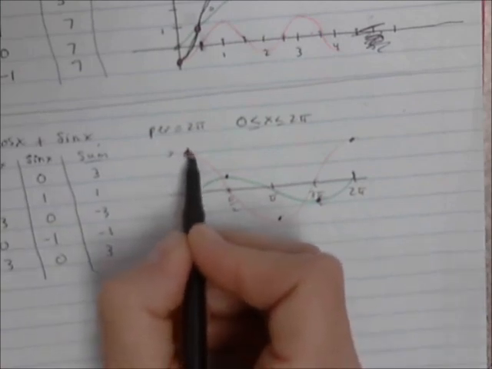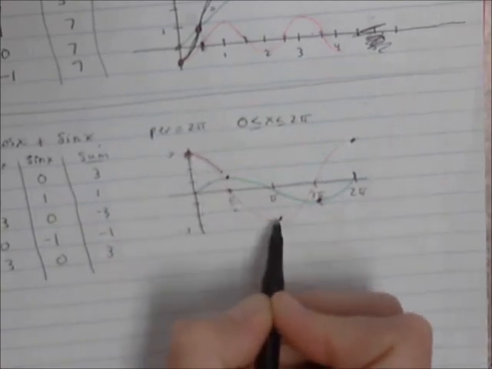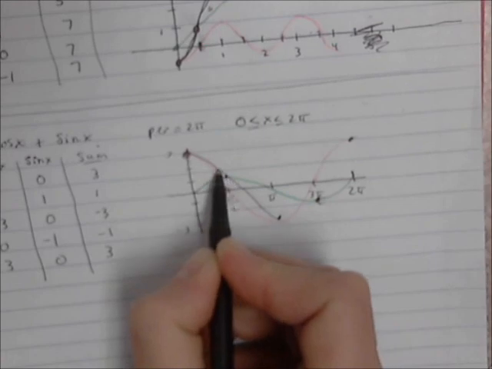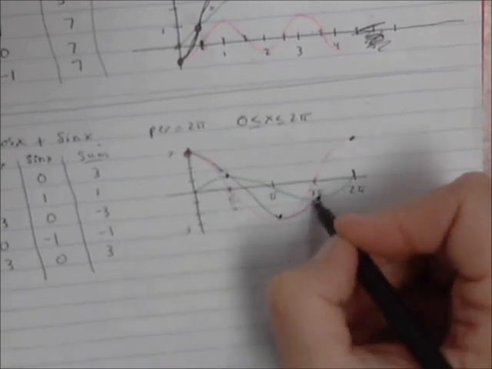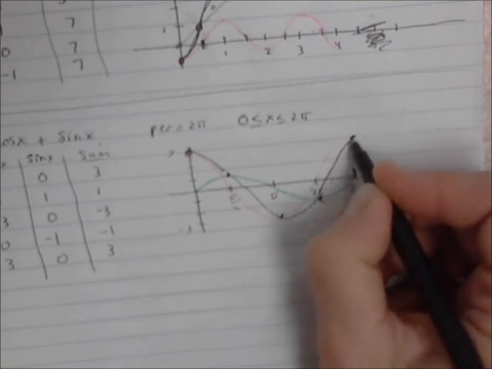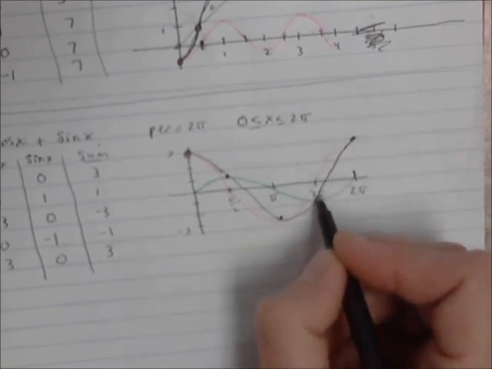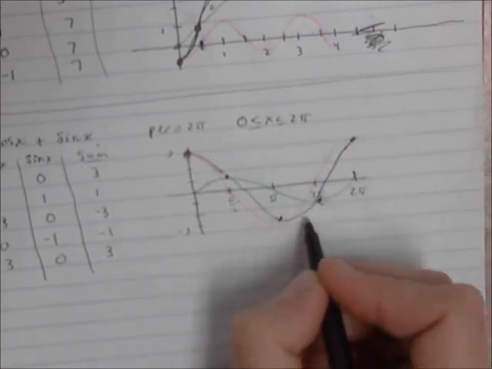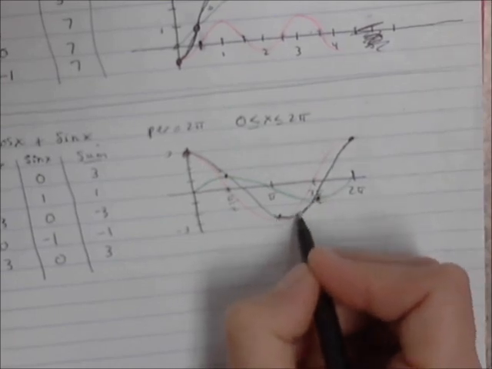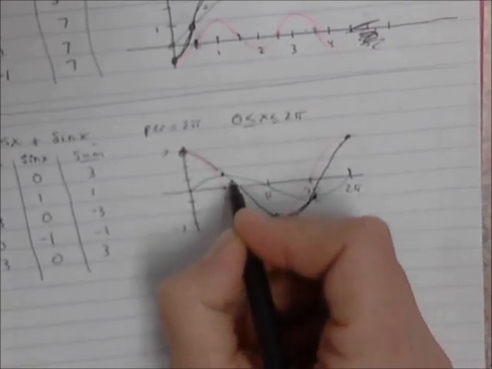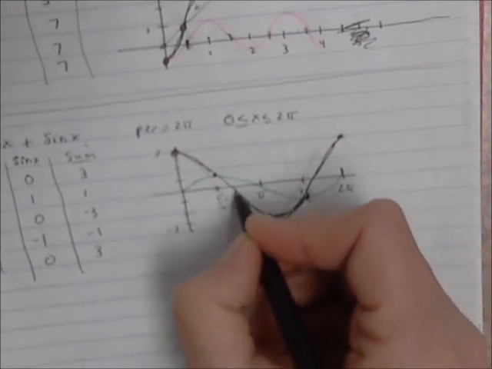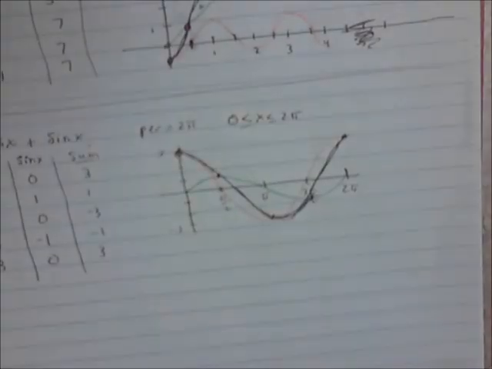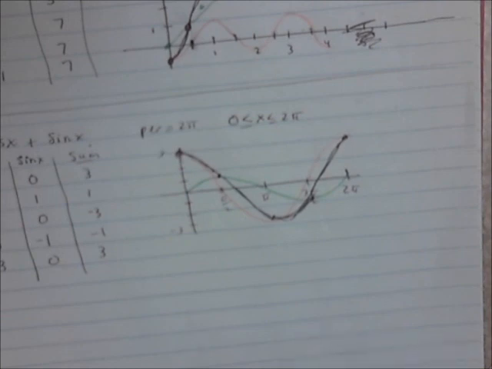So this comes down here, bottoms out here, well, it actually doesn't bottom out there. I think it goes down a little bit below the two curves. And so there's our 3 cosine of x plus sine of x graph.